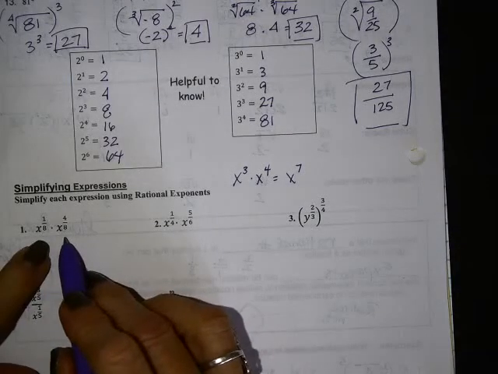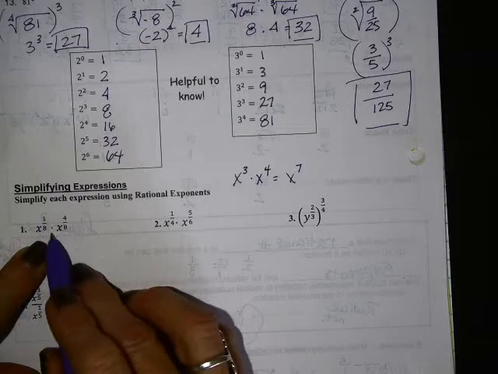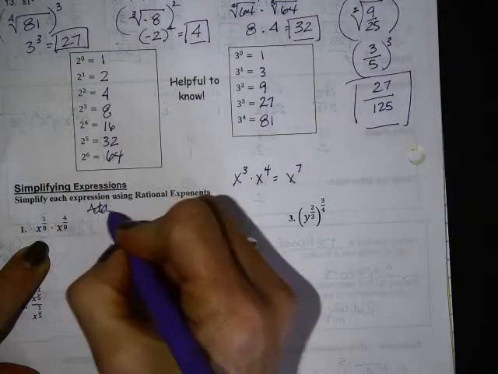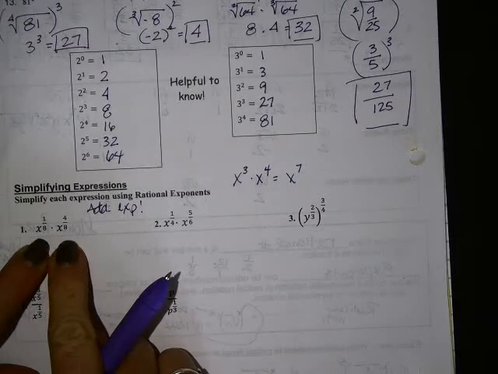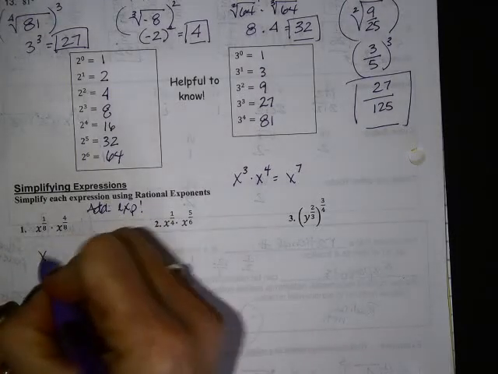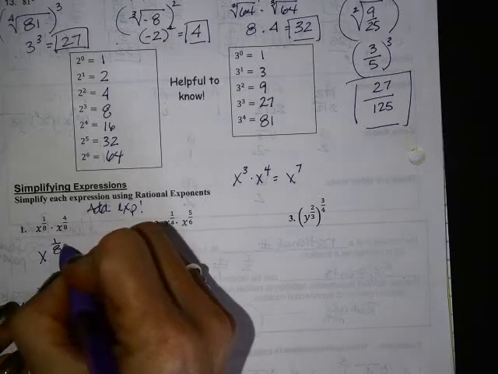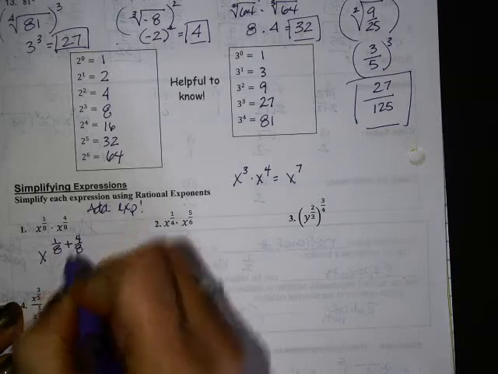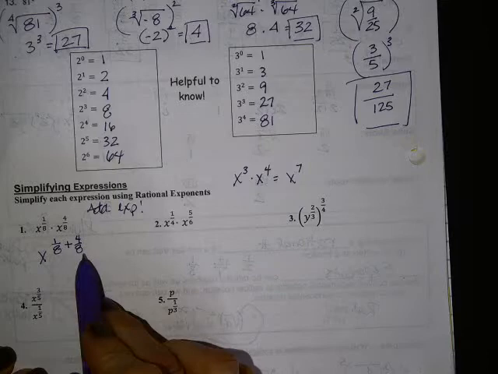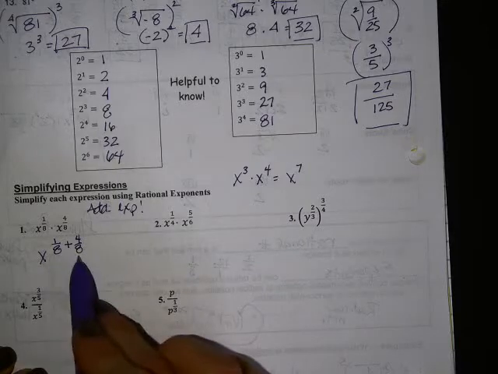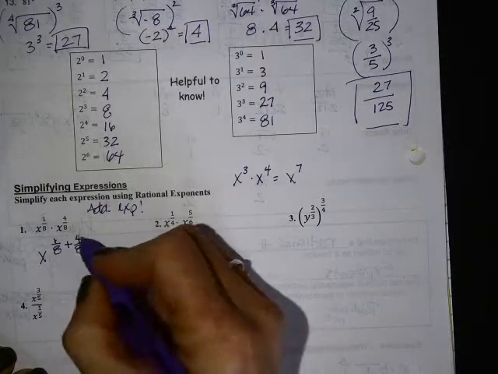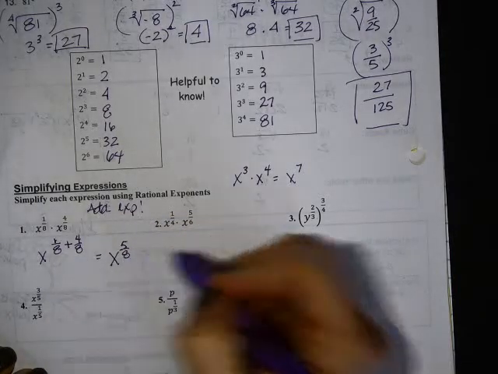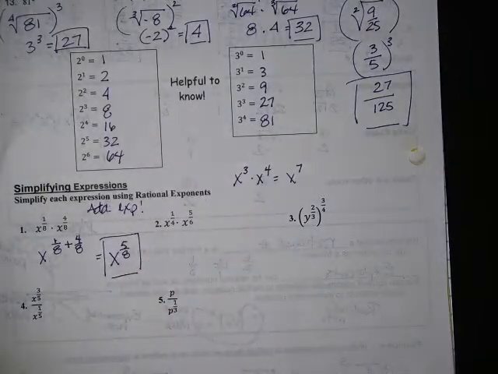What are we going to do down here? We are multiplying, so we are going to add our exponents. And man, I was really nice. Look at this one. They already have common denominators. So, most of you don't need to rewrite this, but I'm going to show you so you can see exactly what we're doing. We're going to add our exponents. The denominators are already the same, so our answer will be x to the 1 plus 4 is 5/8. And that's our answer. Just leave it.